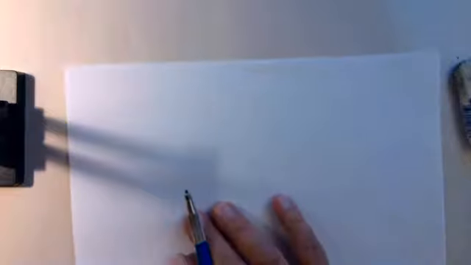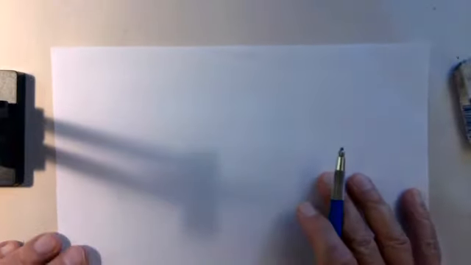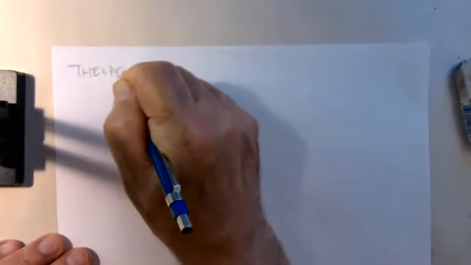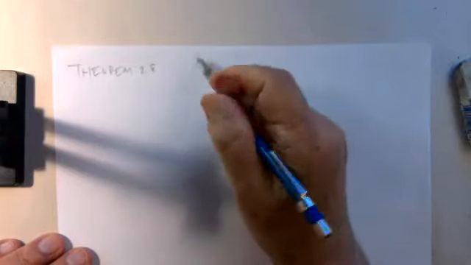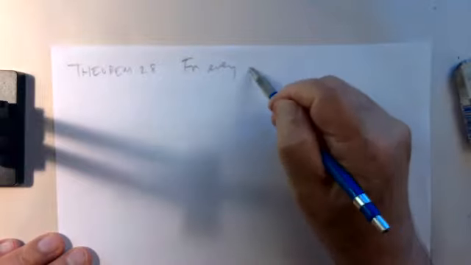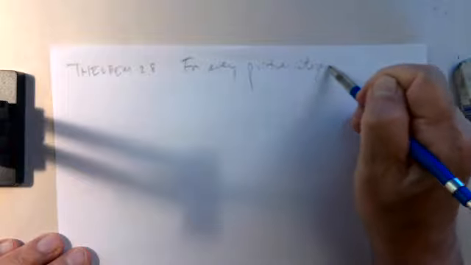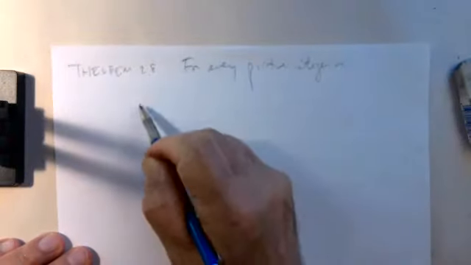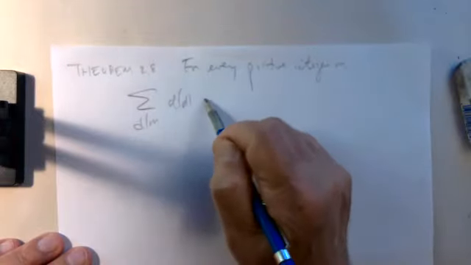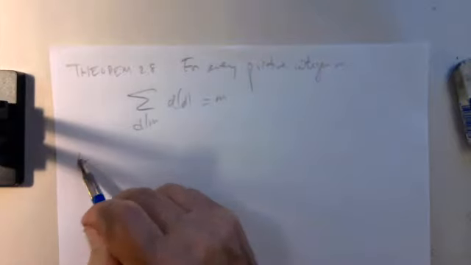And the last result about the phi function, which I will prove on Wednesday, I think, is Theorem 2.8. It's quite a remarkable fact. For every positive integer m, the sum over all the divisors of m of phi of d is always equal to m. Let's look at some examples.